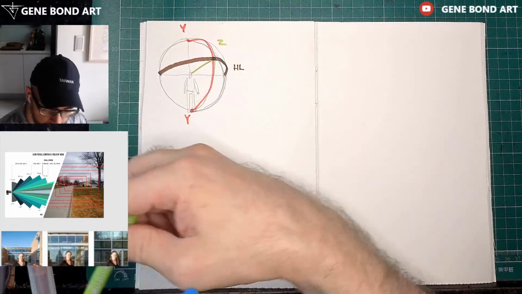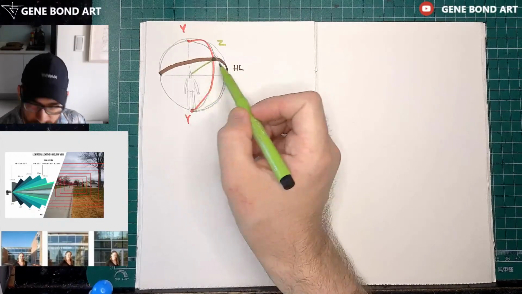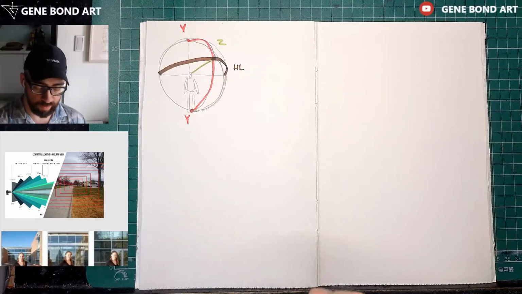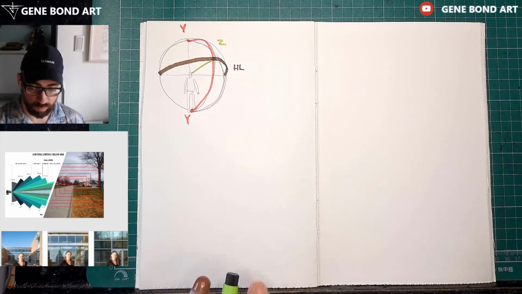In this projection, the z-axis will be just parallel lines, but on paper they converge to a vanishing point.